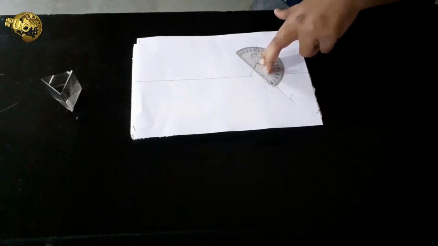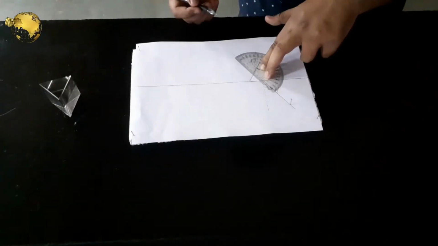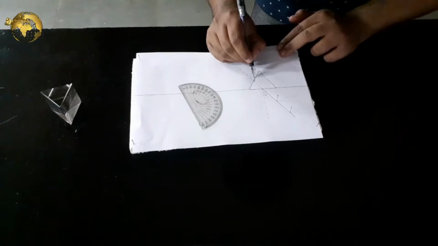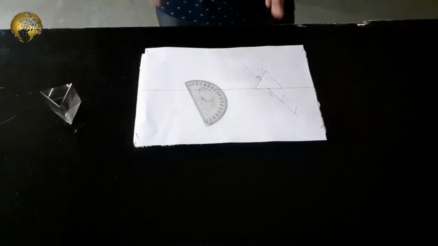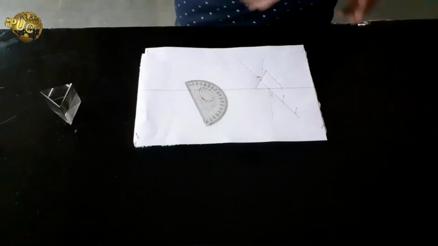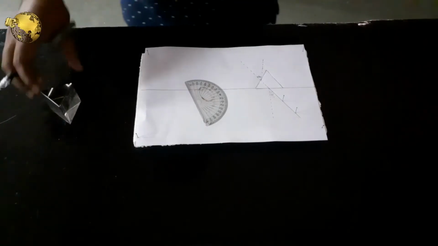The angle of deviation for an angle of incidence 35 is 44 degrees. So this completes one trial. So we repeat this process for the other angles like 40 degree, 45. So let's proceed.